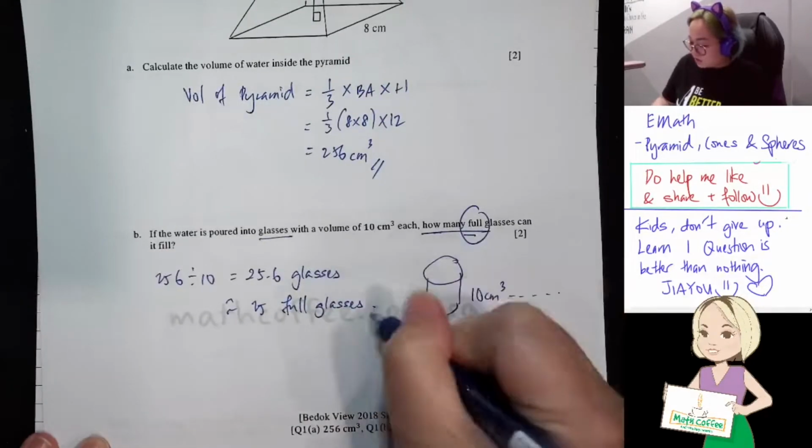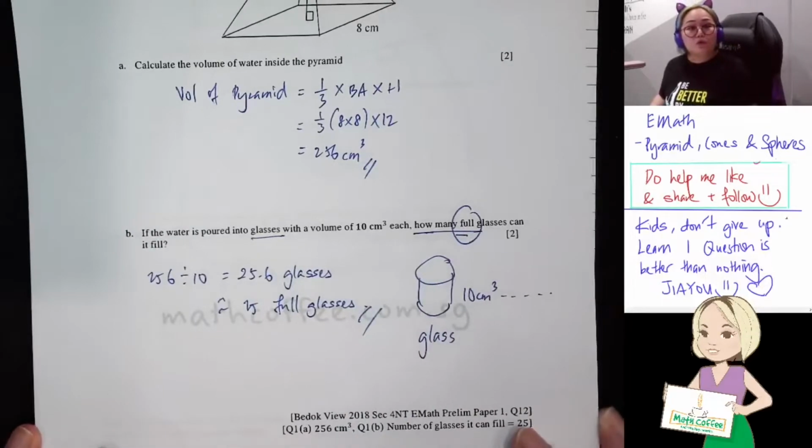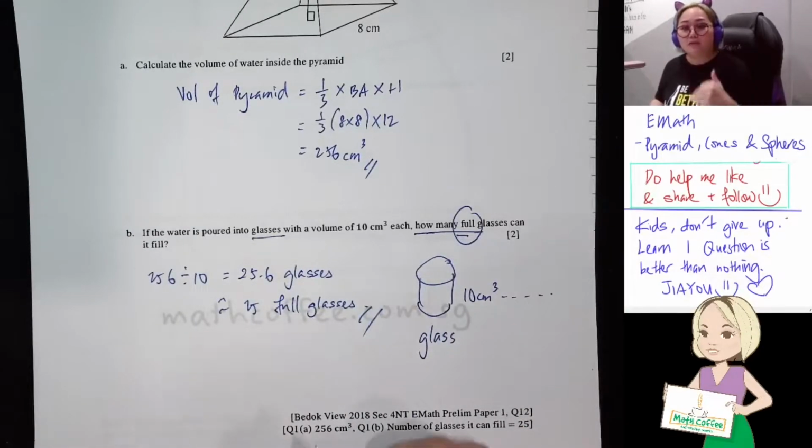Okay? You need to know when to round up and when to round down.